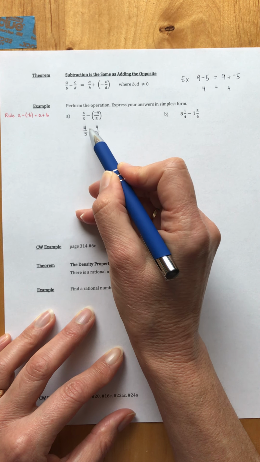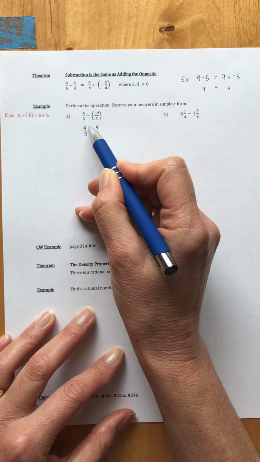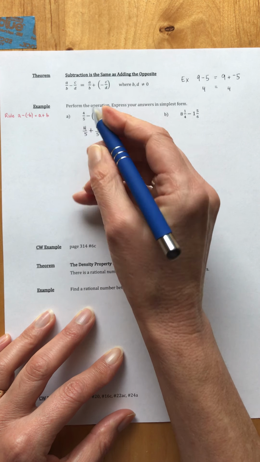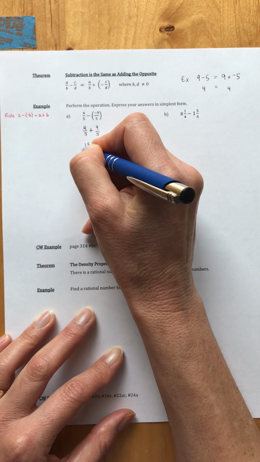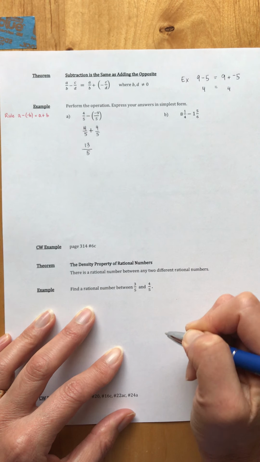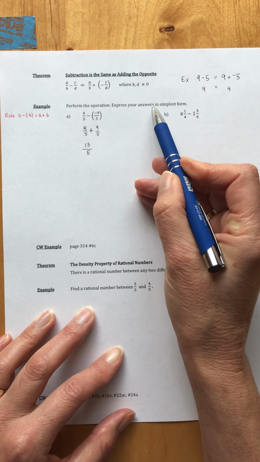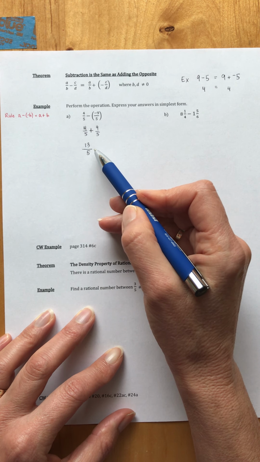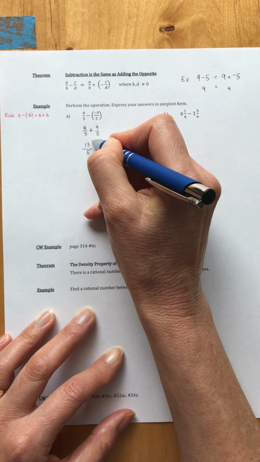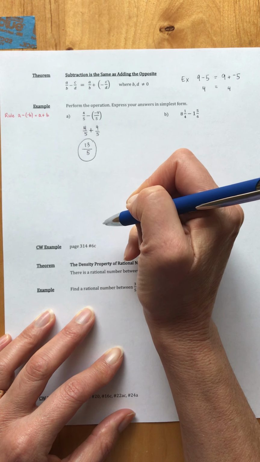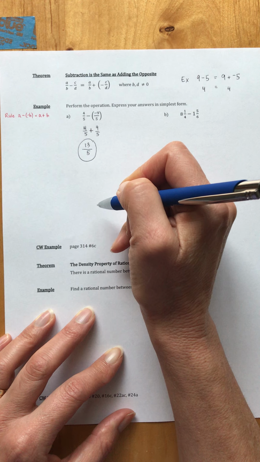We have 4/5 plus 9/5. We're going to add the numerators. The denominators are the same, so we can go ahead and do that. So we get 13 over 5. It doesn't say that you can't leave improper fractions, so you could leave it like this, or we could go ahead and figure out what it would be as a mixed number.